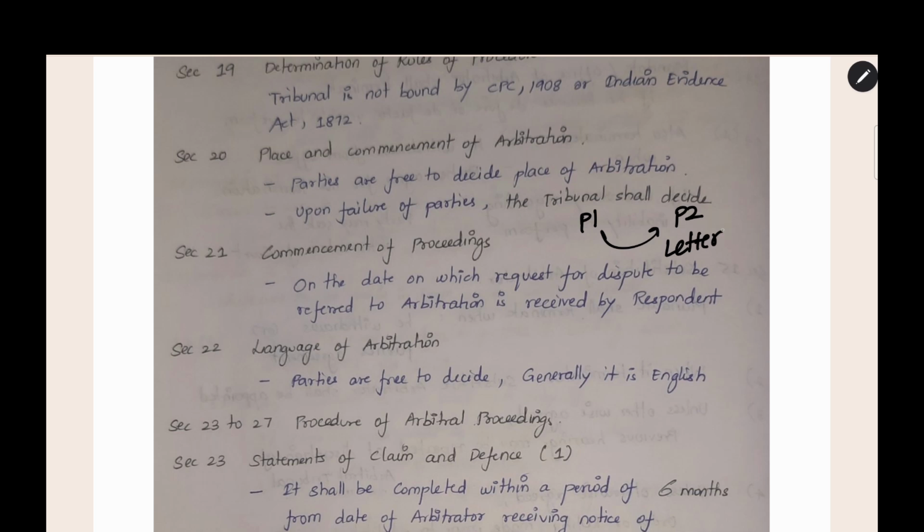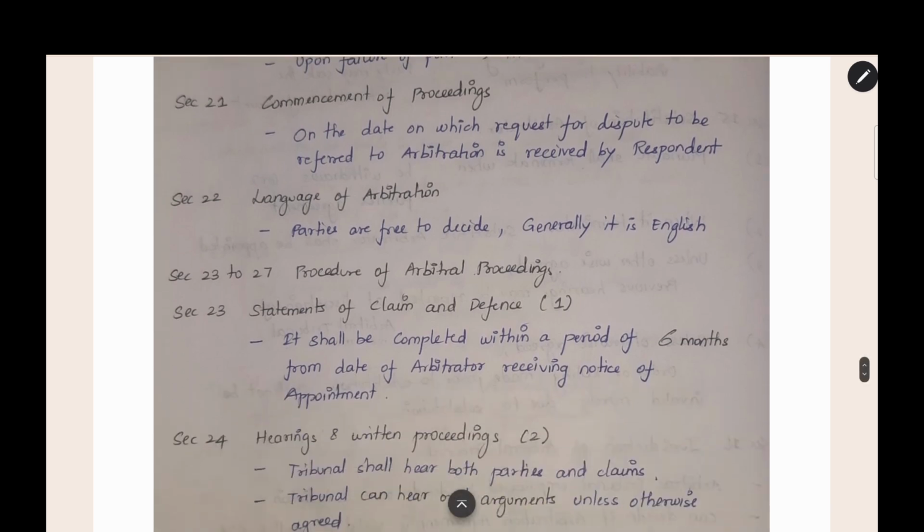In that letter, what is given is that we are having a dispute and it will be referred to arbitration. The date on which party 2 receives the letter is the date on which the proceedings commenced under section 21. The next section is section 22, language of arbitration. You can decide any language which is comfortable to the parties and the arbitrator. Generally, it is in English.